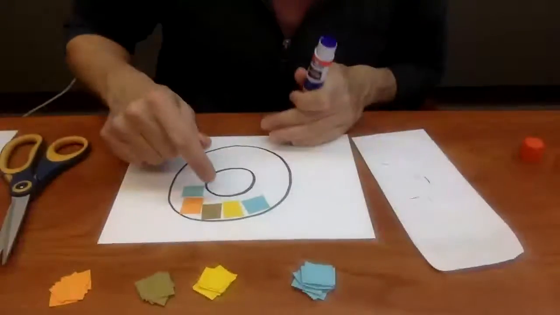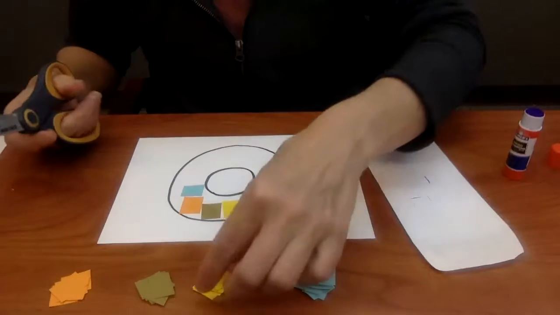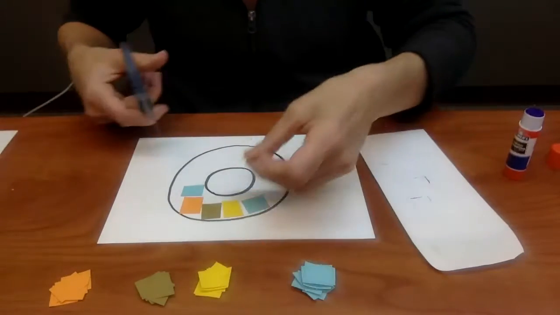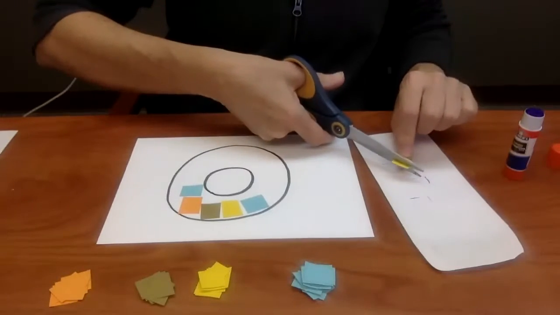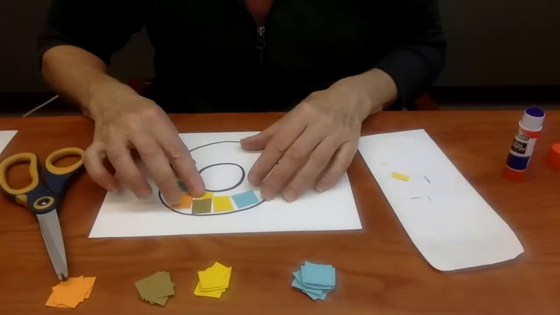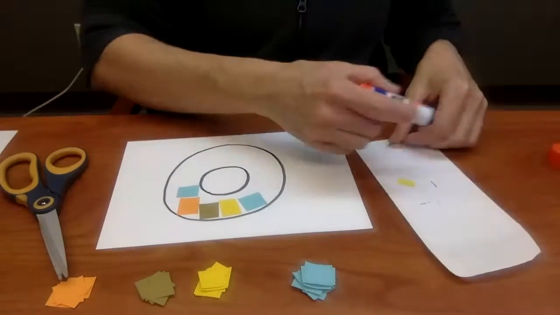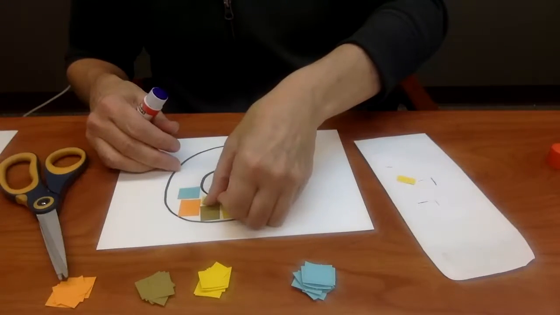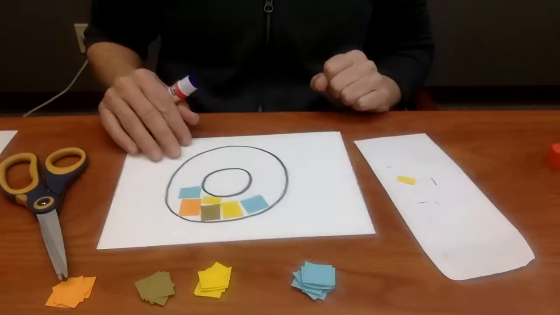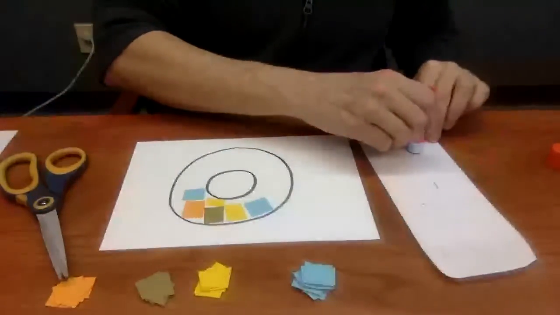Now, look at these little areas. They're kind of smaller. I'm going to cut a smaller piece to fit it in there. I think that one will fit right in there. And then I have another small piece I can use.